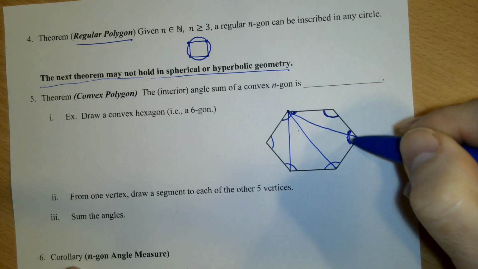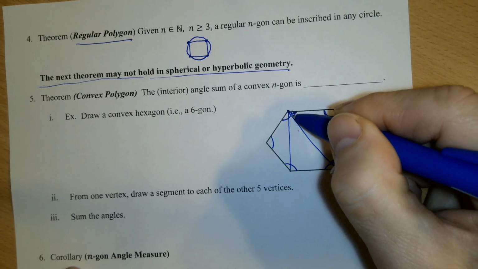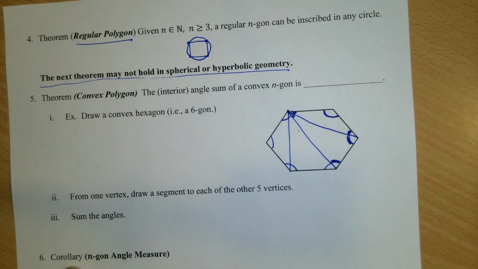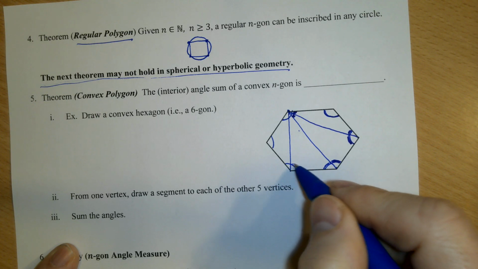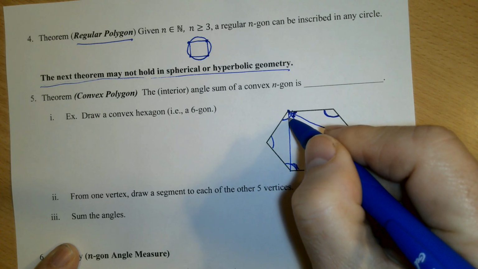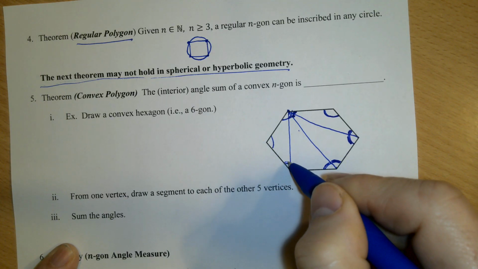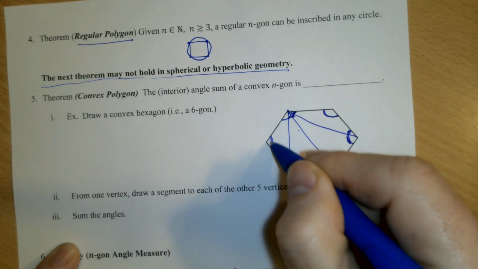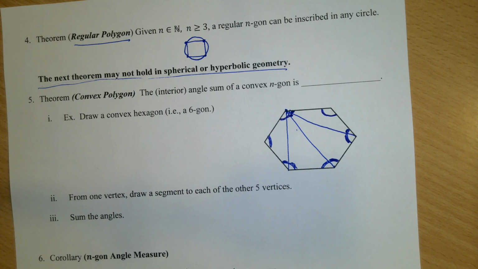That takes care of this one, this, and this. Those add up to 180. And then we go to the next triangle and we do the same thing. That one plus that one plus that one. And then finally we get this triangle, this interior angle plus this interior plus this one. That adds up to 180 as well.